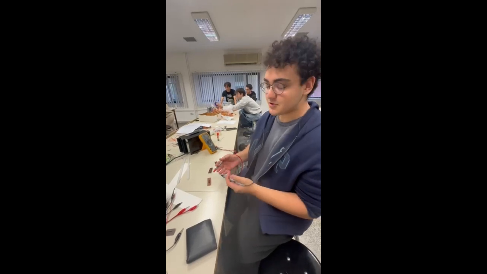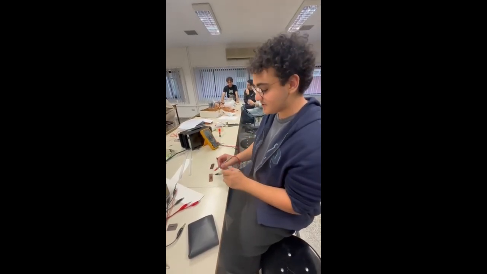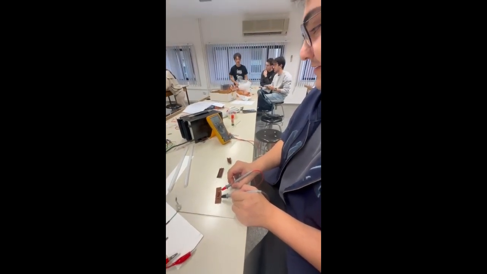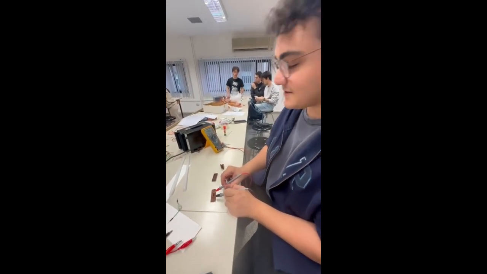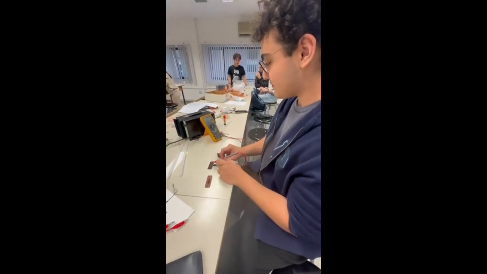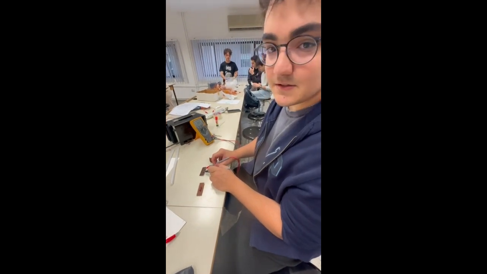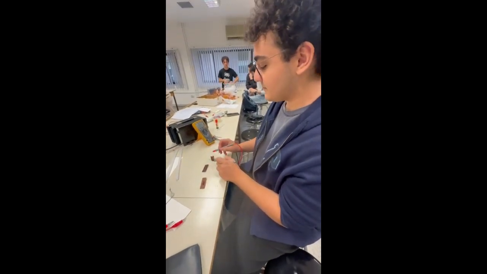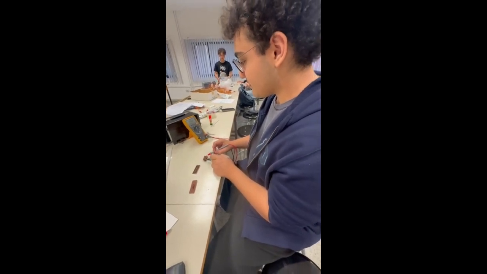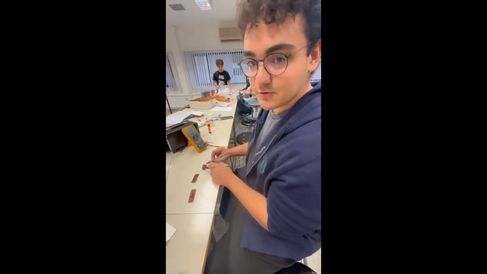First, I am going to measure out the resistances using a multimeter. As you can see, this is around 150 ohms. This one is 240 ohms. And this one is 100 ohms. Now we will connect these resistors in series and measure the equivalent resistance with a multimeter.